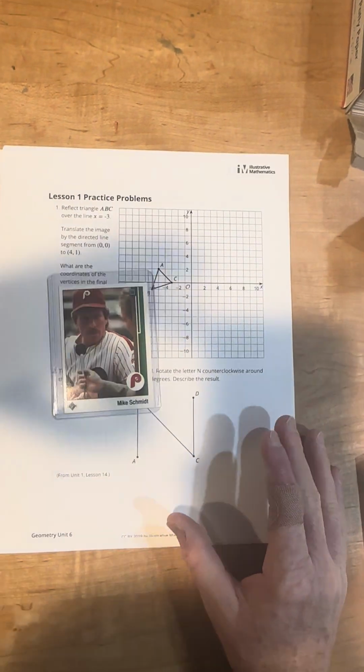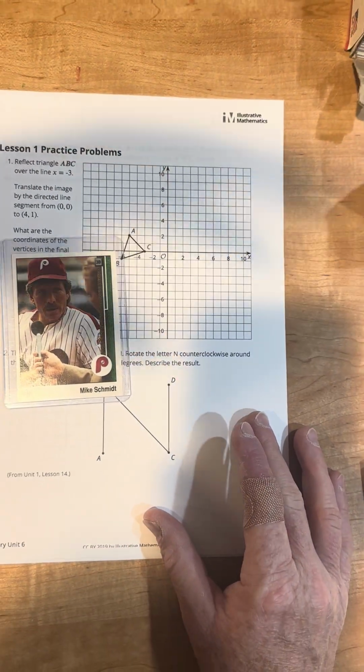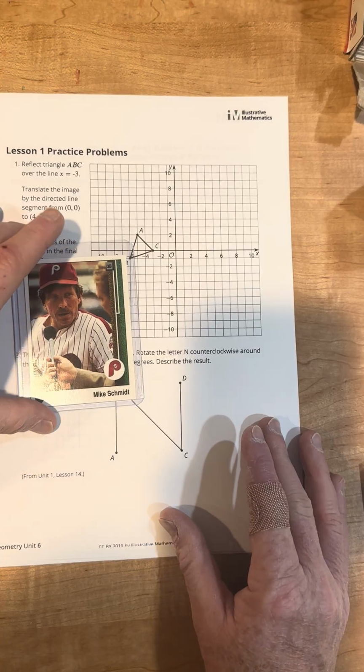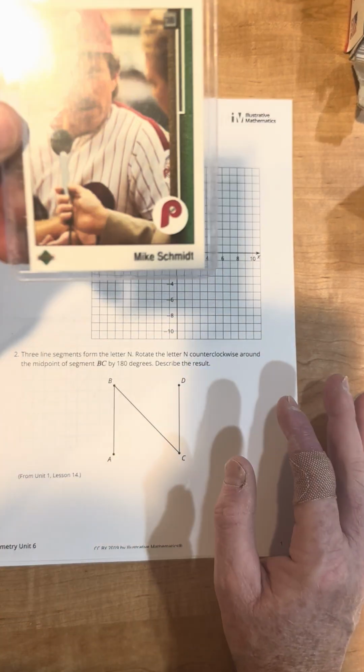Okay, here we go. Unit 6, Lesson 1, practice problems. So we have to reflect triangle ABC over the line x equals -3.